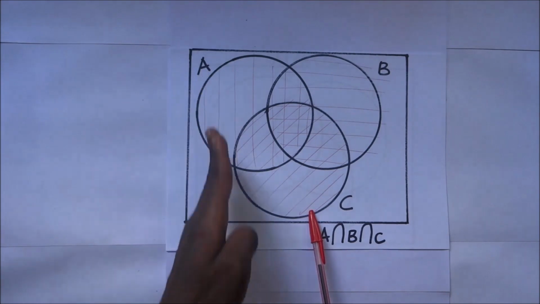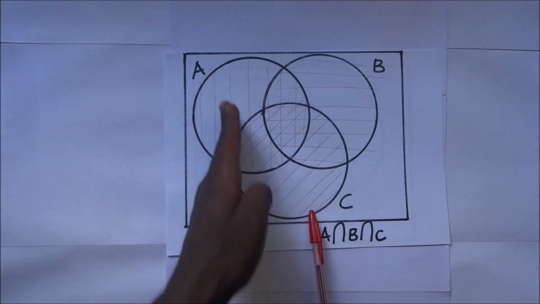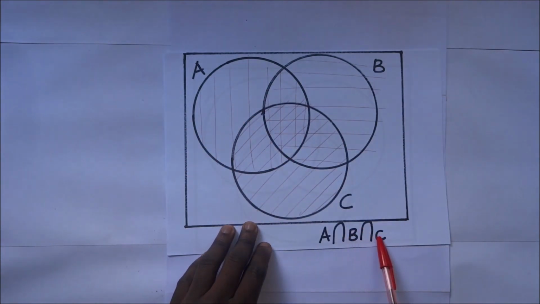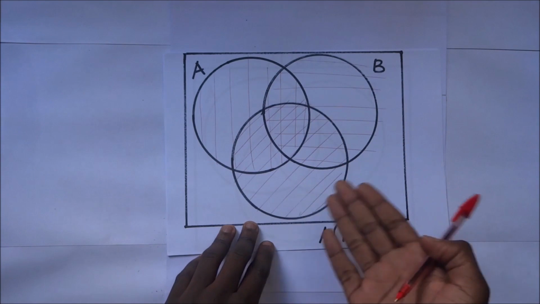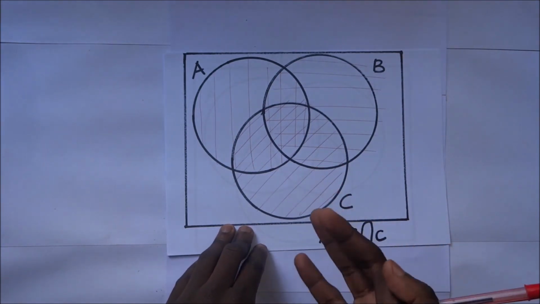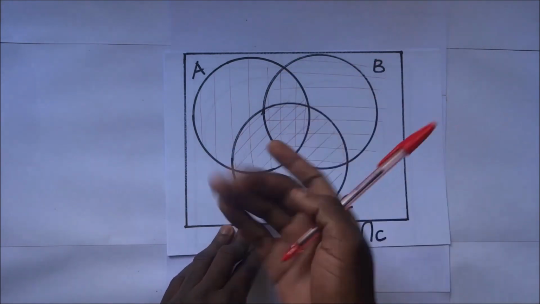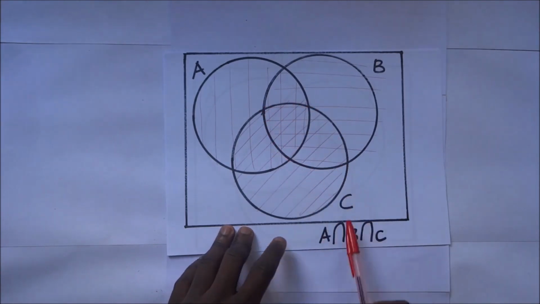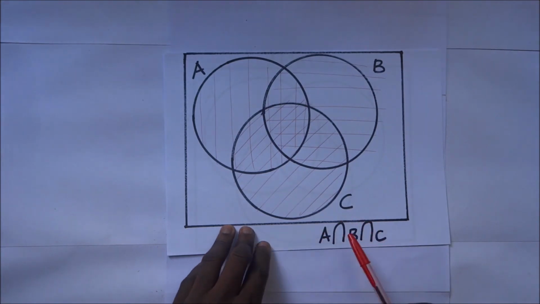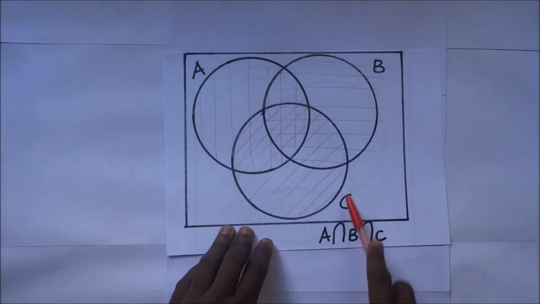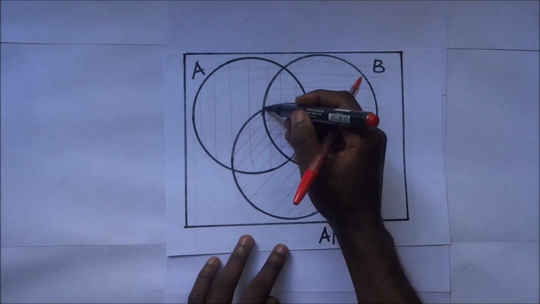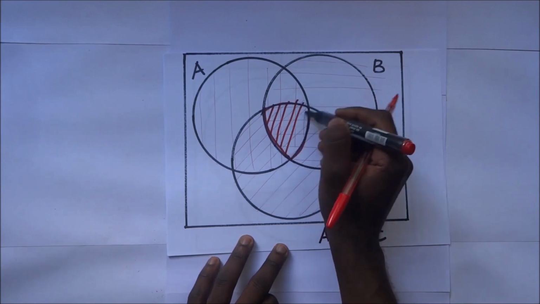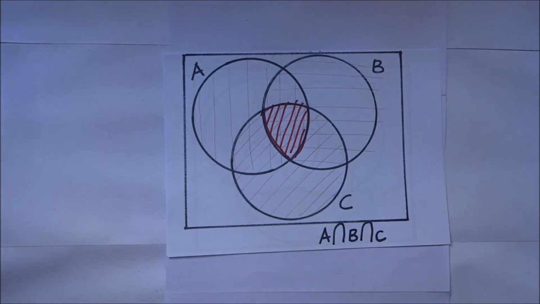So the lines for set A are vertical. The lines for set B are horizontal. Then the lines for set C are slanting. So you find that all three lines, the vertical, the horizontal, and the slanting, are all intersecting in just one region. So in that region where they're intersecting is where all these sets intersect. So A intersection B intersection C is this middle part. And so if we are to shade that, it is this actually. That is set A intersection B intersection C.